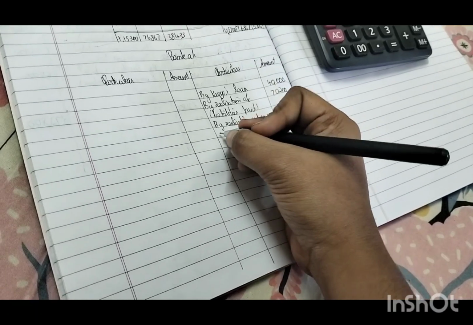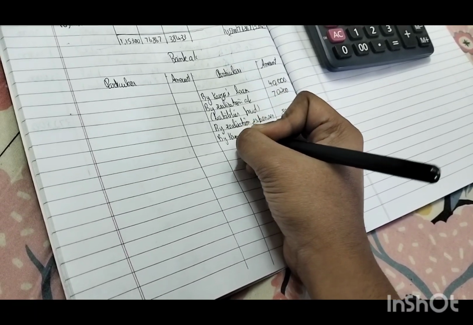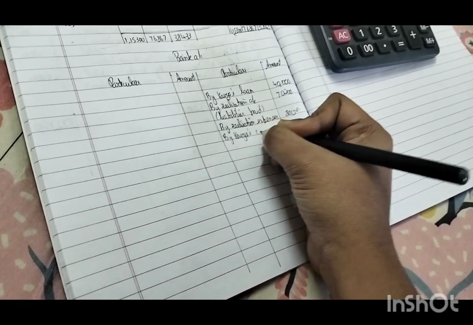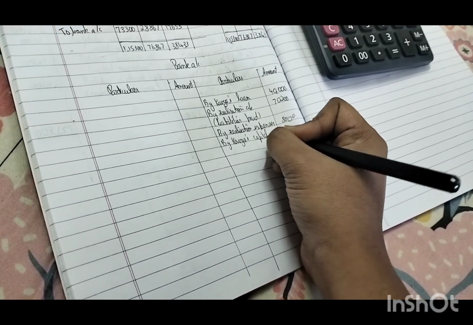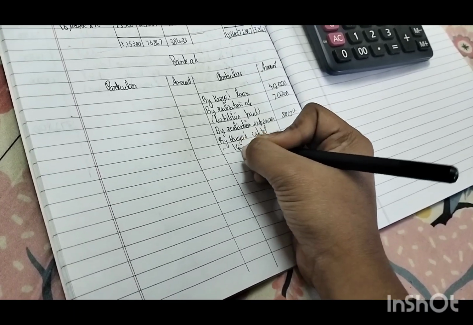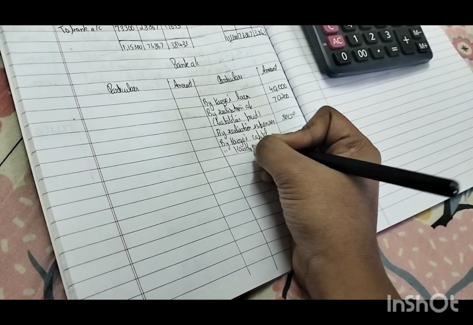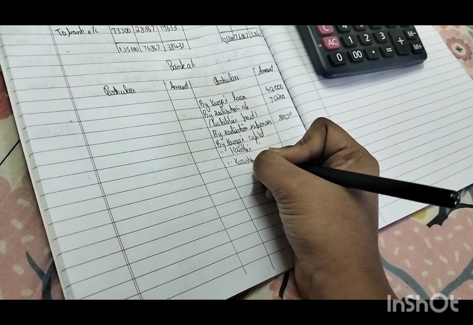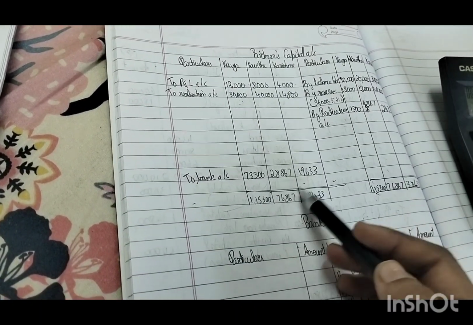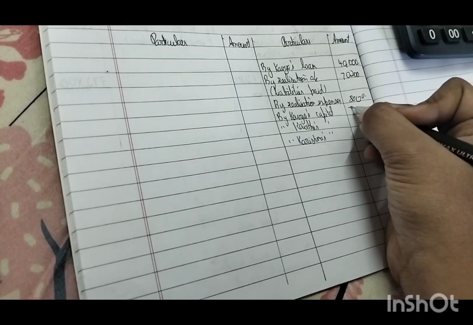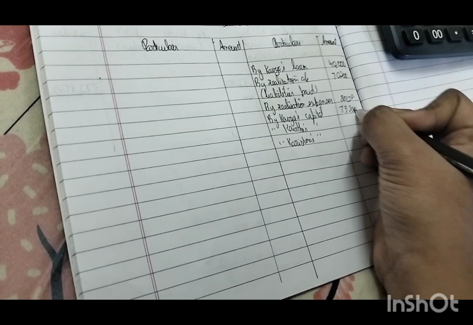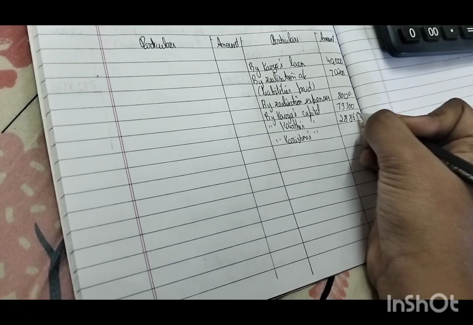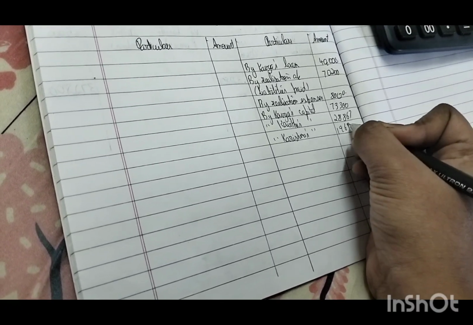Next you take down the capital accounts: by Kavya's capital, by Kavita's capital, and by Karishma's capital. You take down these balancing figures: 73,300, 28,867, 19,633.